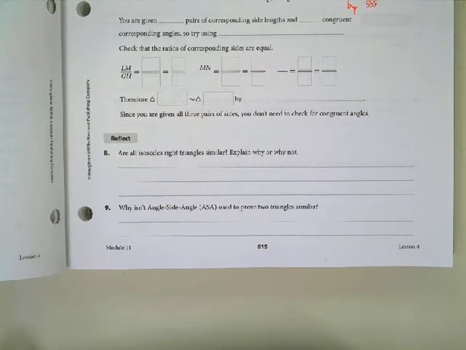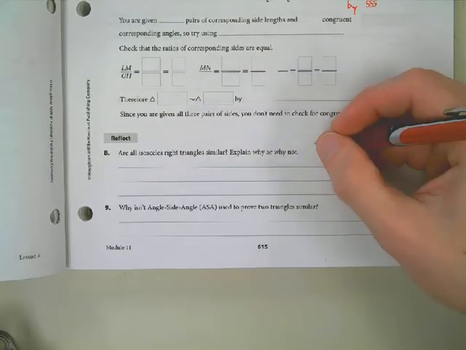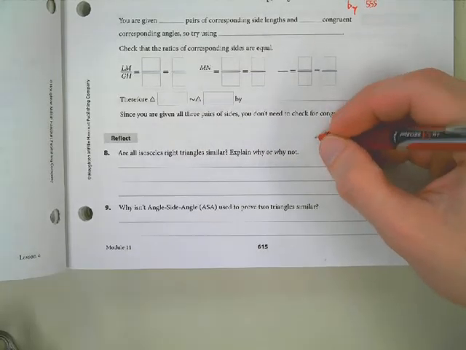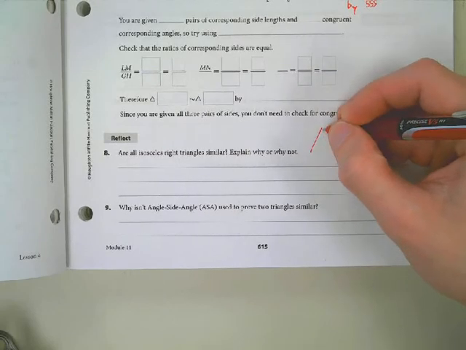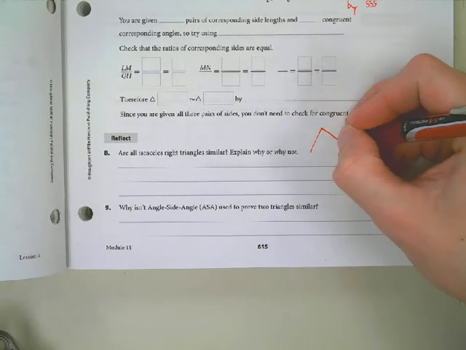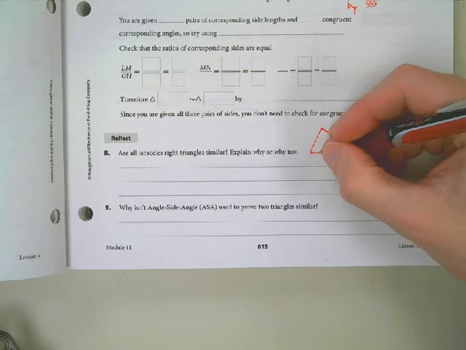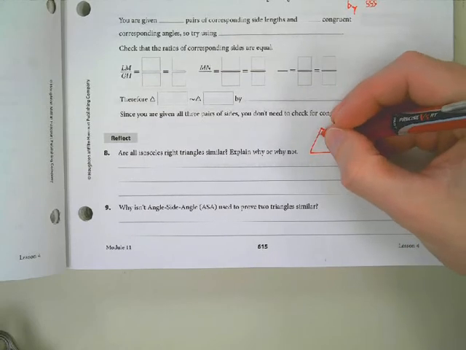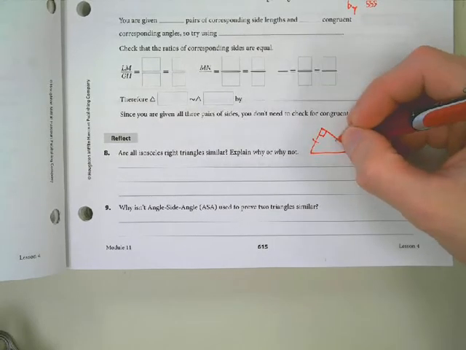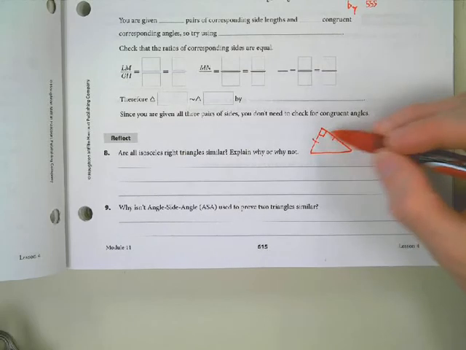Yeah, because it has two sides that are congruent in one angle. Okay. So an isosceles triangle, by definition, and it's going to be a right isosceles, that means it's going to be like this right there. I'll draw another one.